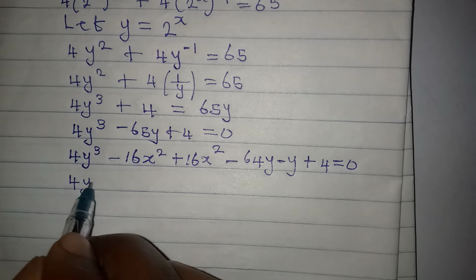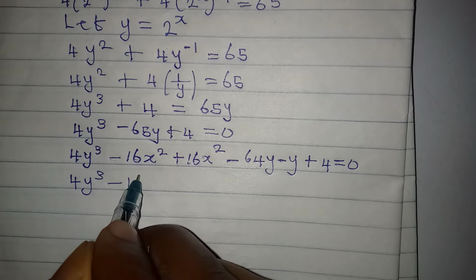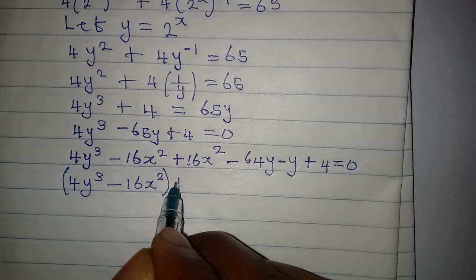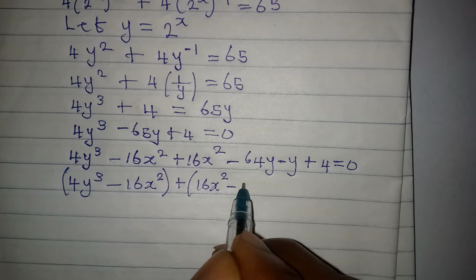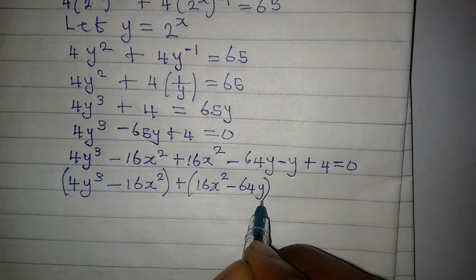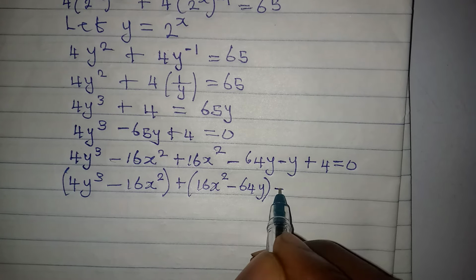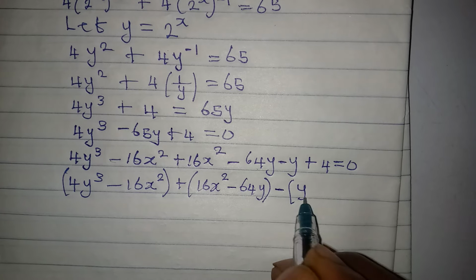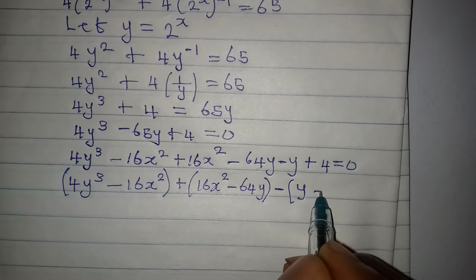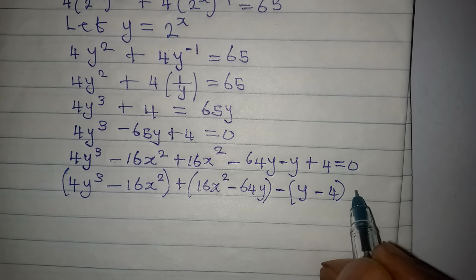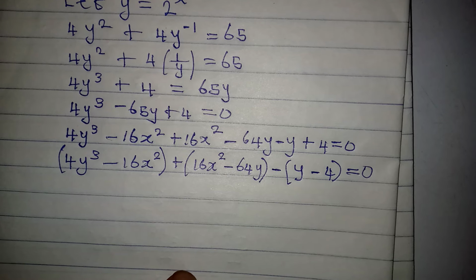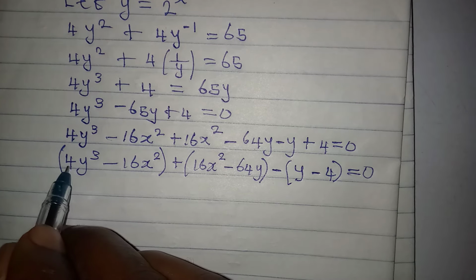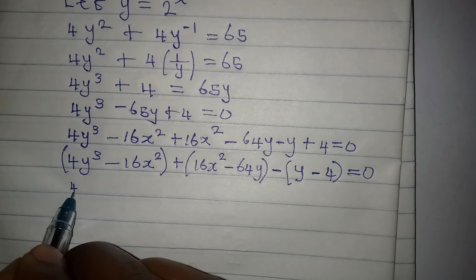So we have 4y to the power of 3 minus 16y squared. This will be on its own. Then plus, here again we have 16y squared minus 64y. This will be on its own. Then we have minus outside. Here we have y. This negative will turn this to negative. So we have this, and everything is equal to 0. Now factorize all of them. 4 is here and it's there, so write 4 as a common factor.